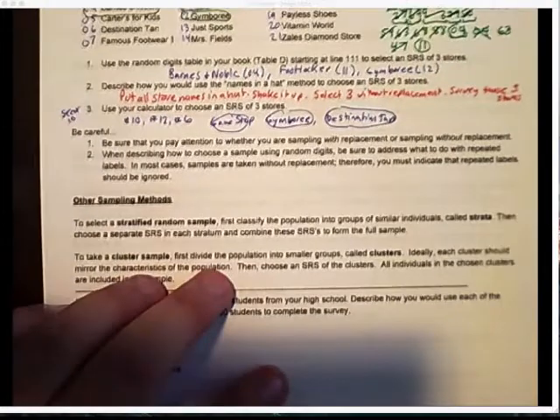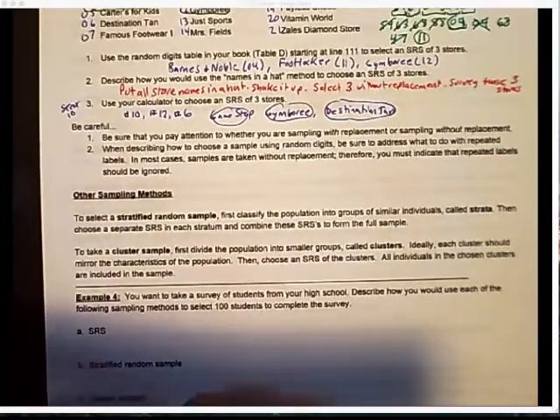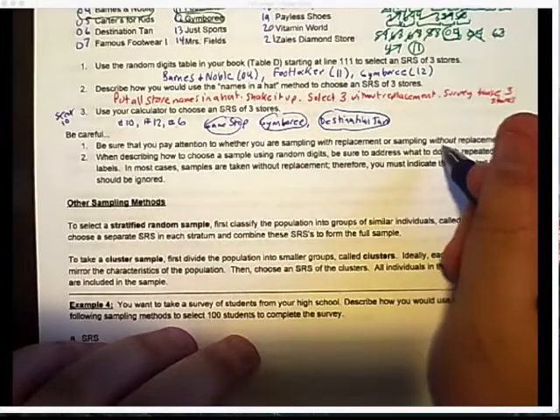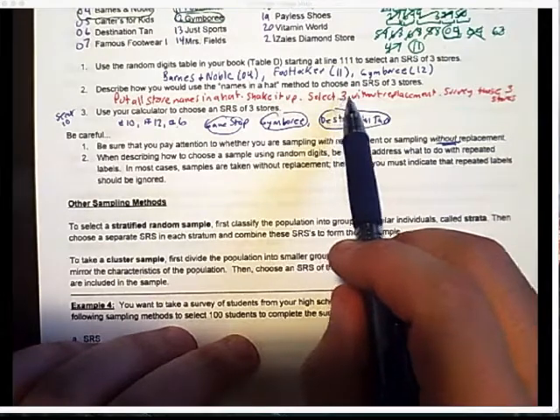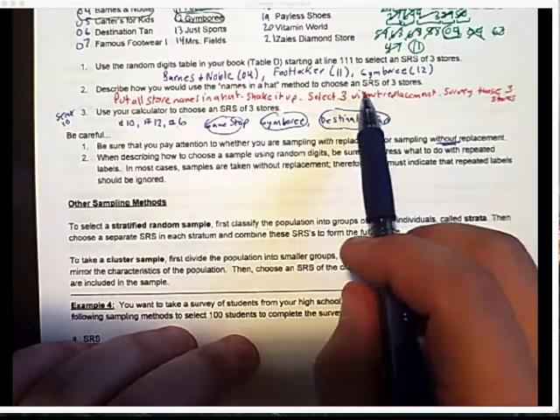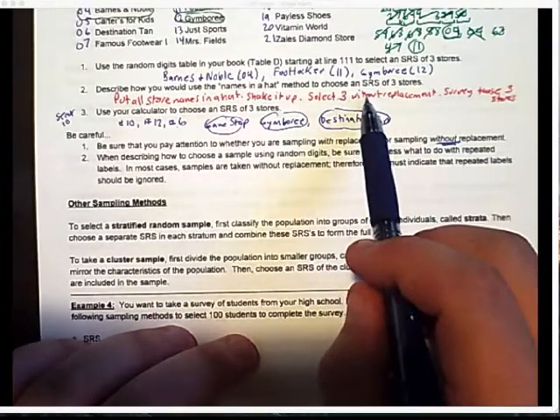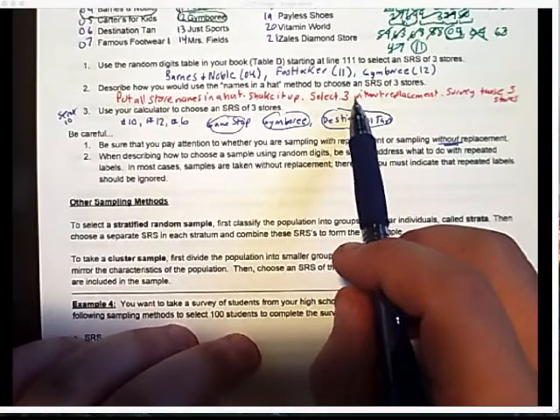So it says here, just notes for you, be careful. Be sure that you pay attention to whether you are sampling with replacement or sampling without replacement. Without is the preferred method. Like here, it says select 3 without replacement. I'm going to take a name out of the hat, but I'm not going to put the name back in because I want 3 different stores.